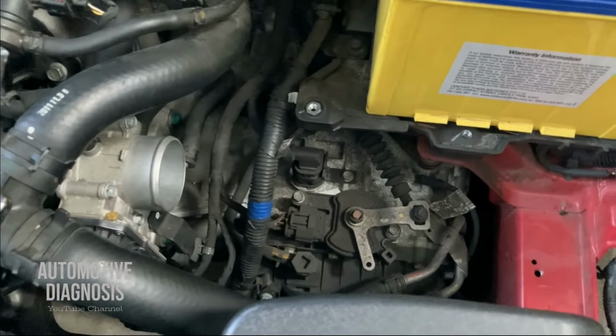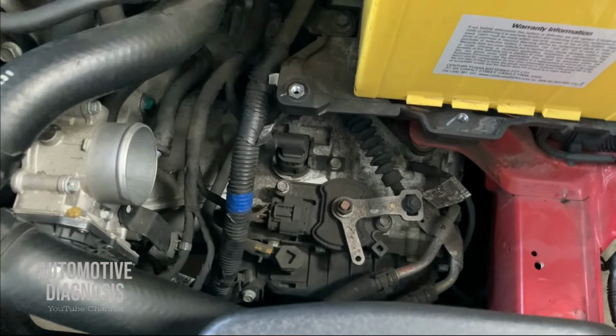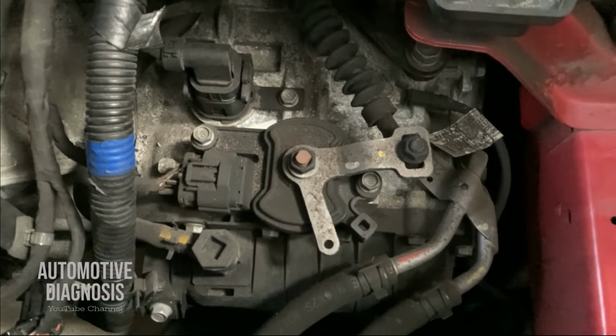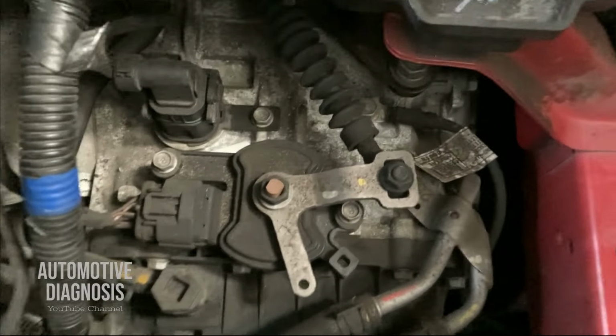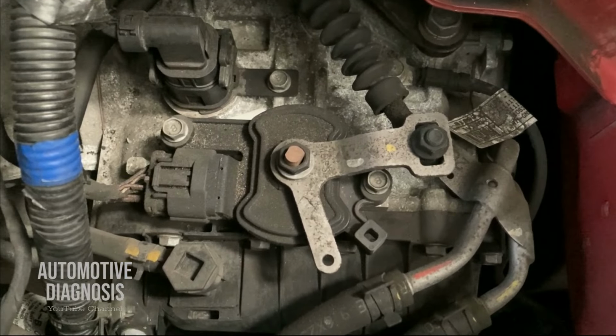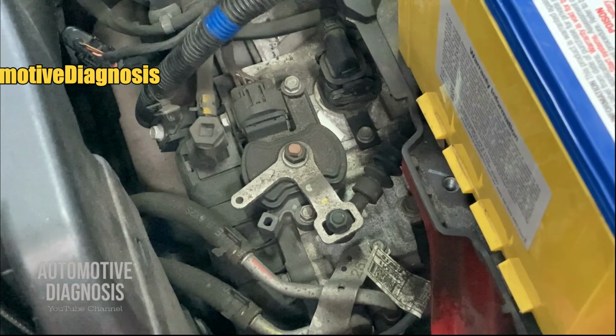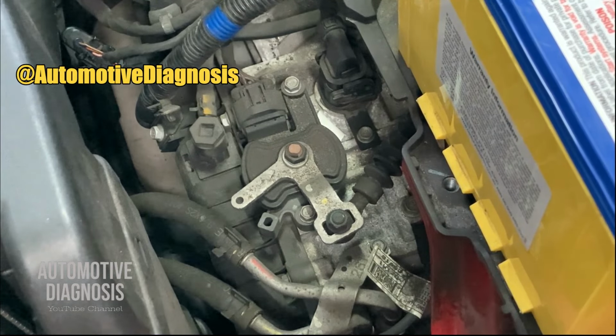Hey everyone, welcome back. In this video I'm going to explain how to test and diagnose the transmission when you have P0705 transmission range switch circuit malfunction. So this fault code is related to the transmission range switch, or what sometimes we call the inhibitor switch.